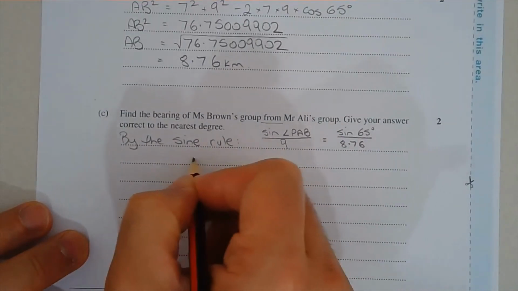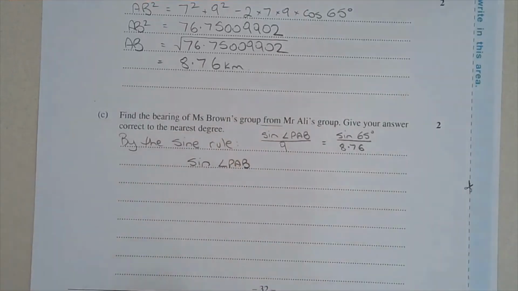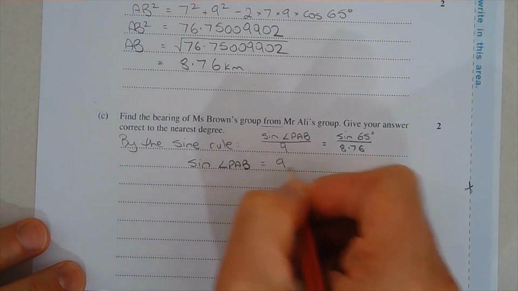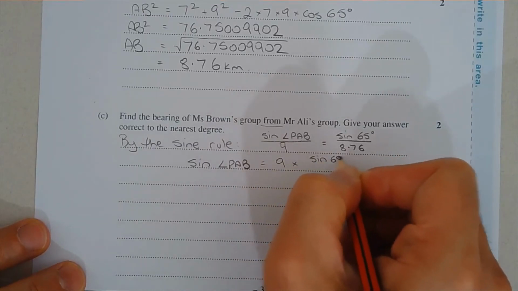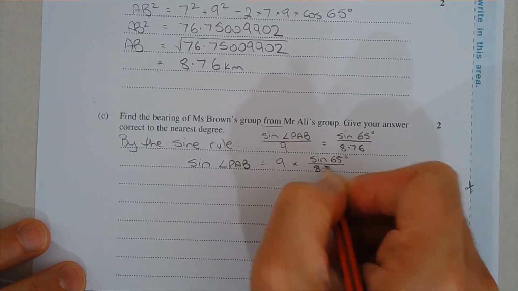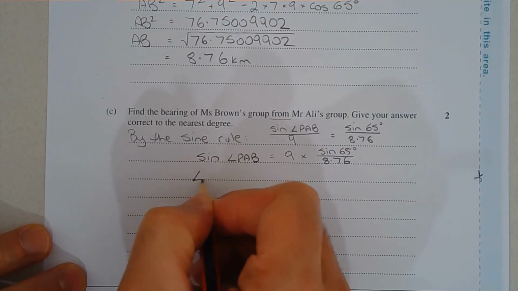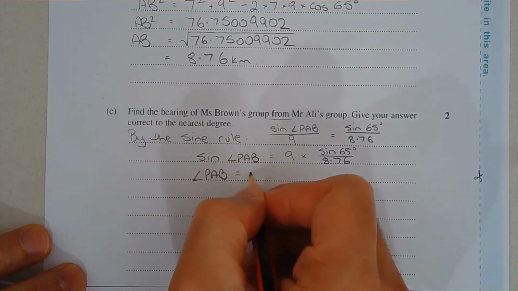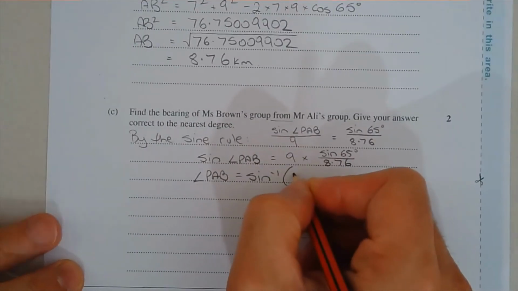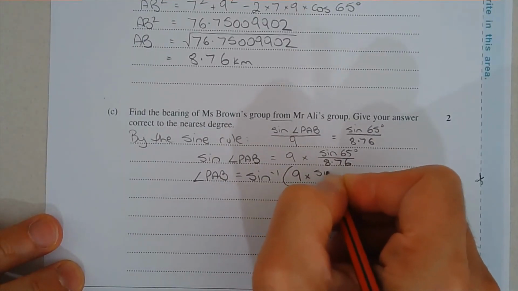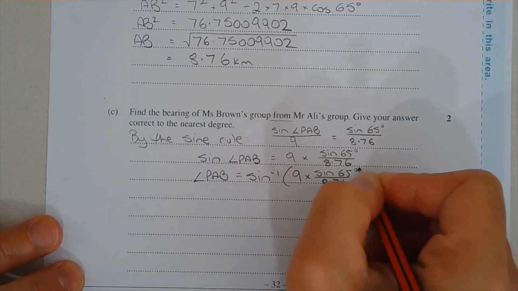All right, so just rearranging the formula, sine of angle PAB is equal to 9 times sine of 65 degrees over 8.76, and angle PAB is equal to the inverse sine. So if we move sine over the other side, 9 times sine of 65 degrees over 8.76.